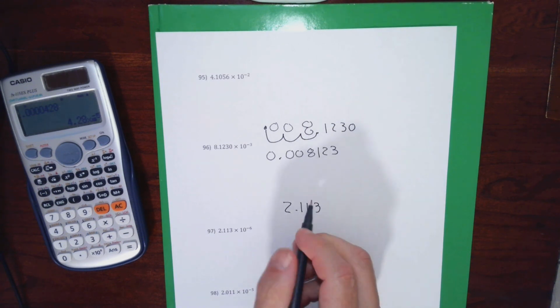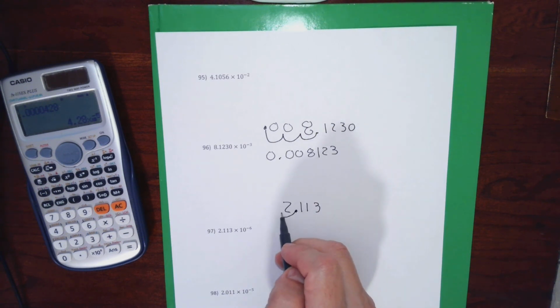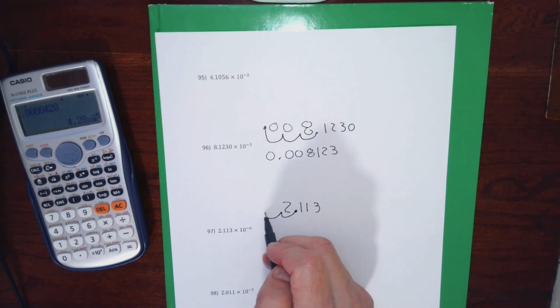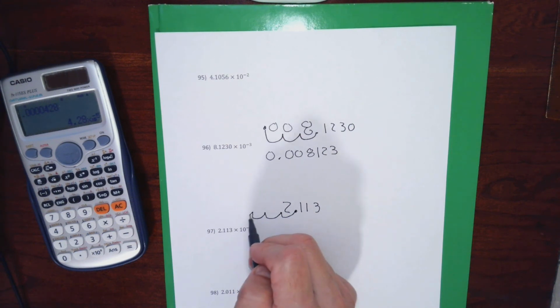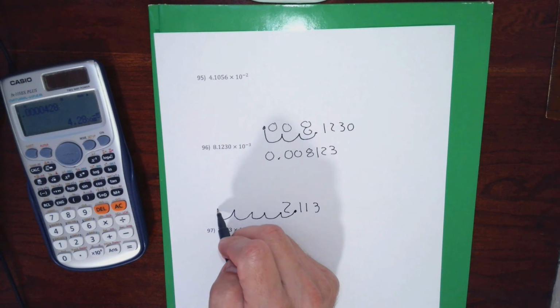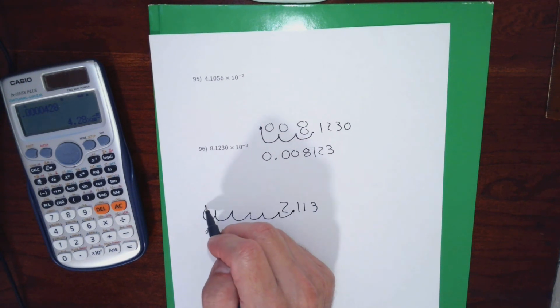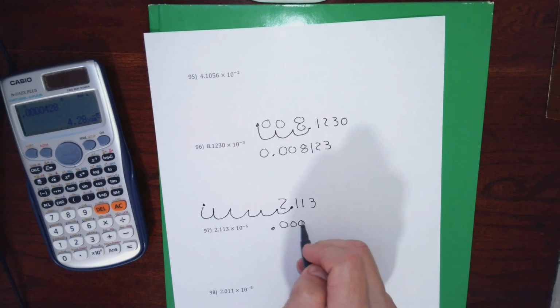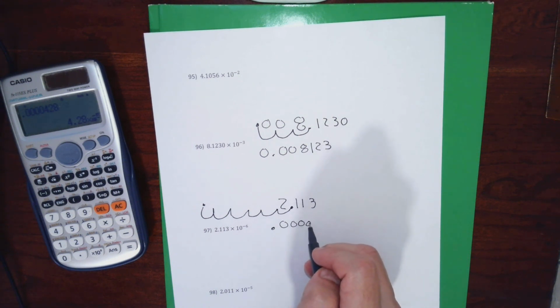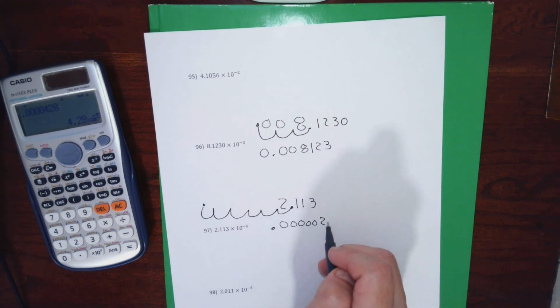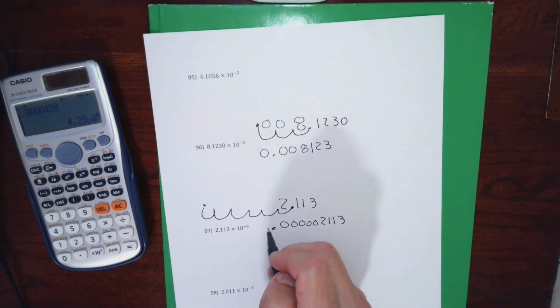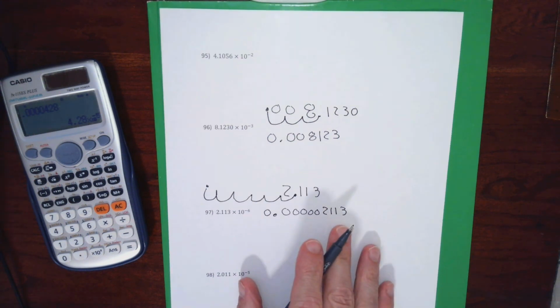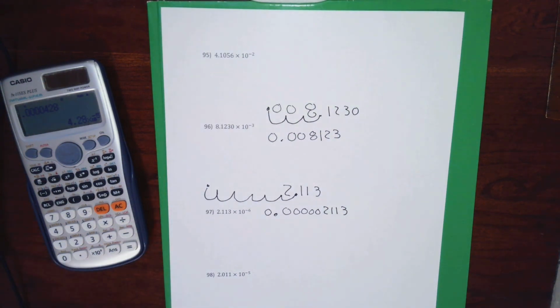I need to move the decimal 6 places because it's negative, to the left. So 1, 2, 3, 4, 5, 6. So I'm going to get decimal and then 1, 2, 3, 4, 5 zeros, and then my 2, 1, 1, 3. Probably put a 0 to the left of that decimal as well. All right, I'm going to stop. Hopefully that was good enough for zero exponents in scientific notation.